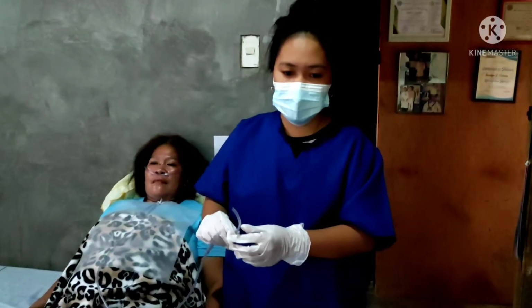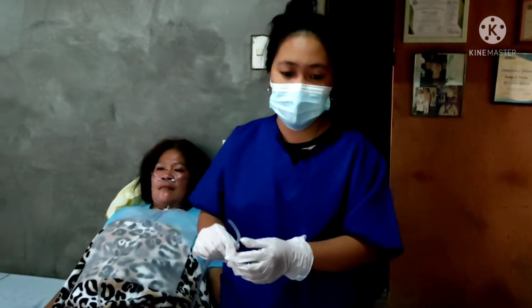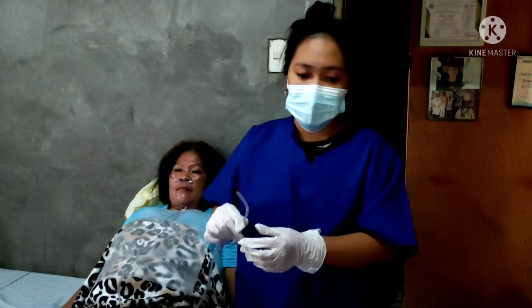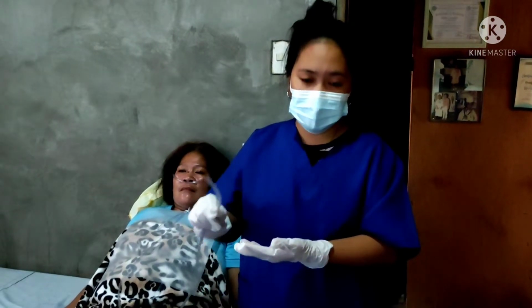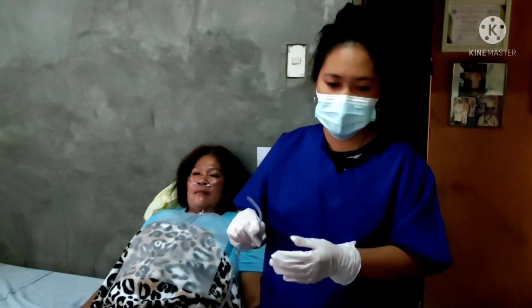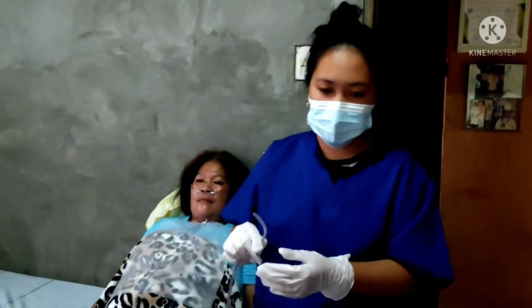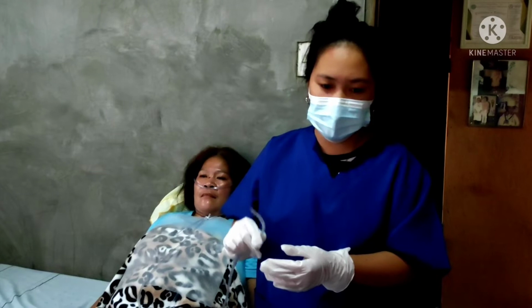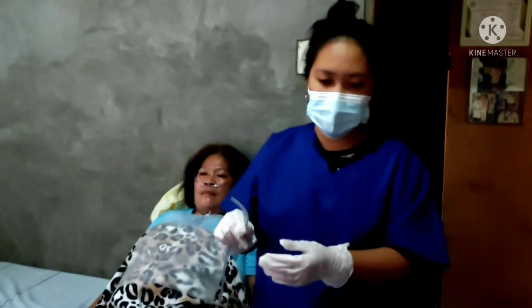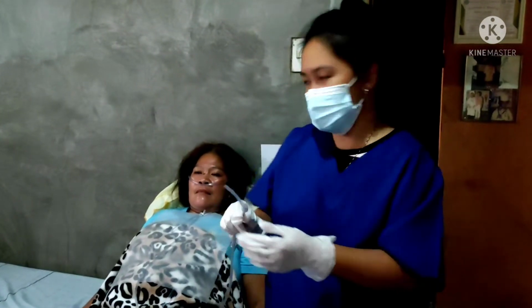If the patient has an oxygen mask, remove it or keep it near her place. If she has a nasal cannula, leave it in place. Now insert the catheter into the patient's mouth, moving along the gum line toward the pharynx.